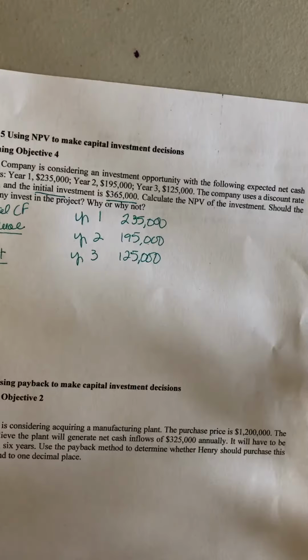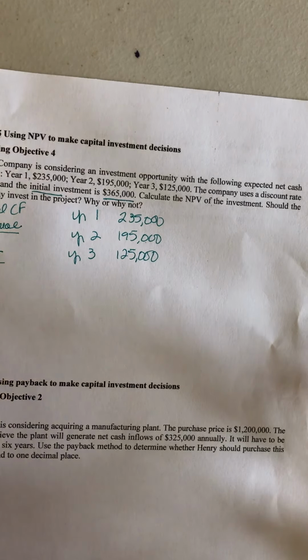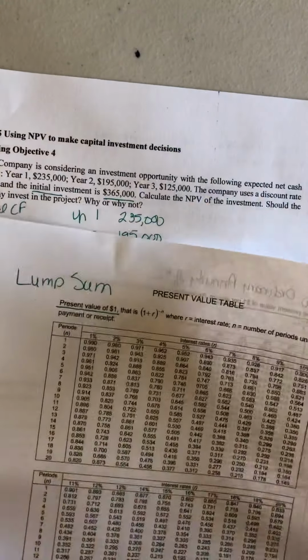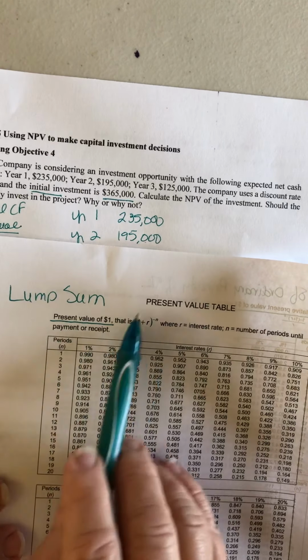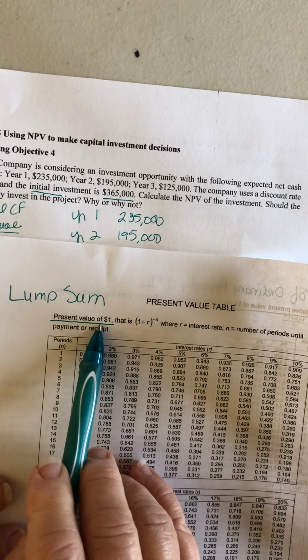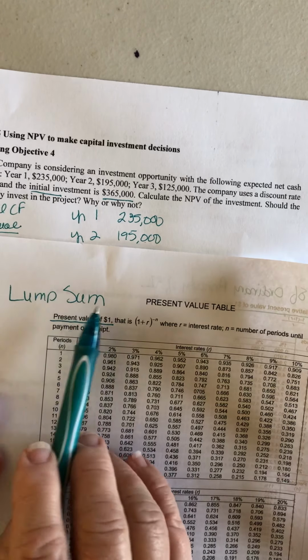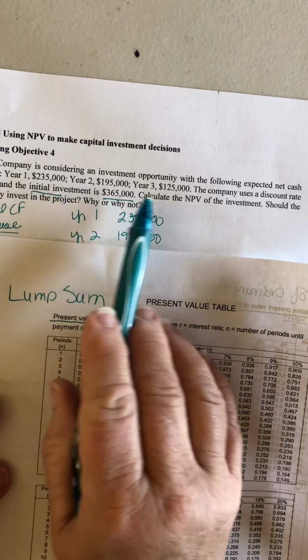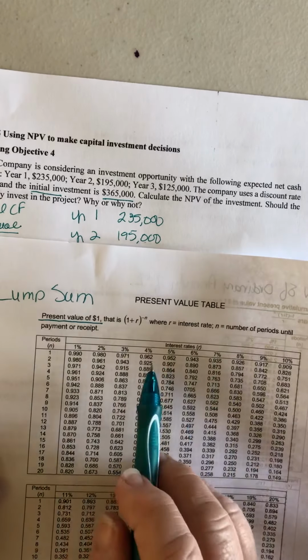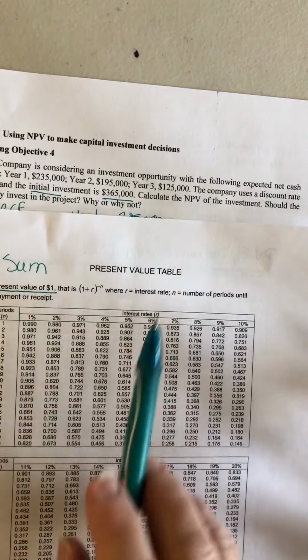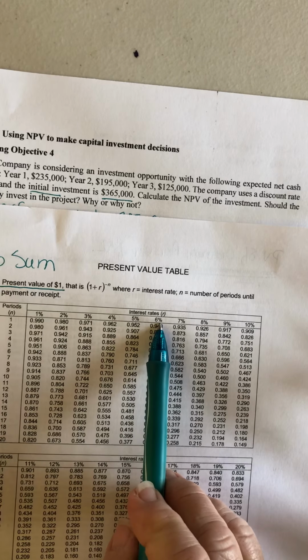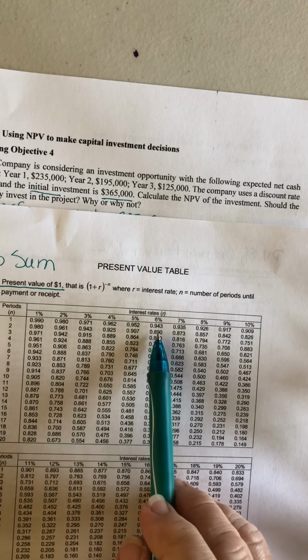Now to find the present value, you have to look at the present value tables. Since this is a separate individual dollar amount each year, we're going to use the present value of $1, which is money that you're going to get one time. So I'm going to get each of these amounts one time. Then you go to the appropriate interest rate. They want a 6% discount rate. So you go to the 6% on the table, and then you go down to the proper years.